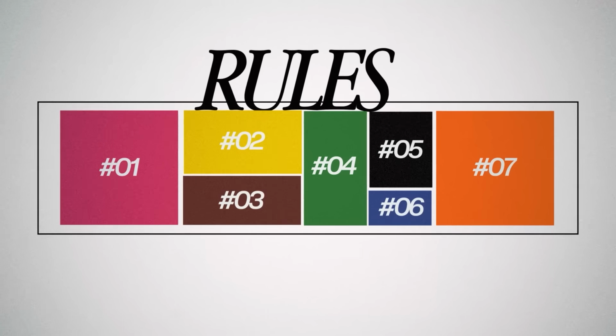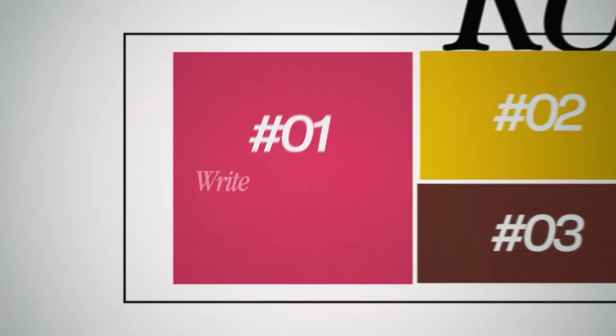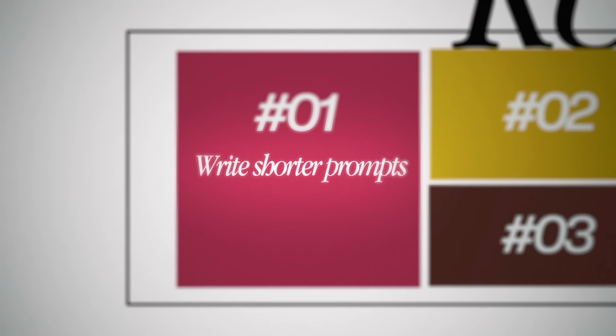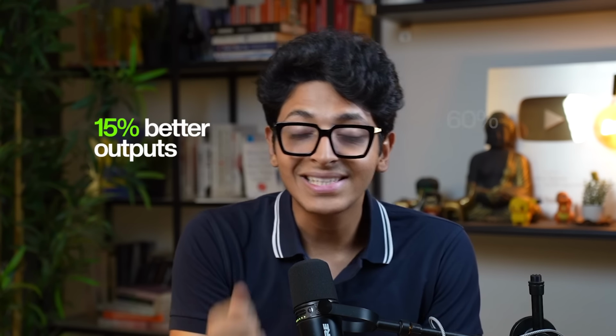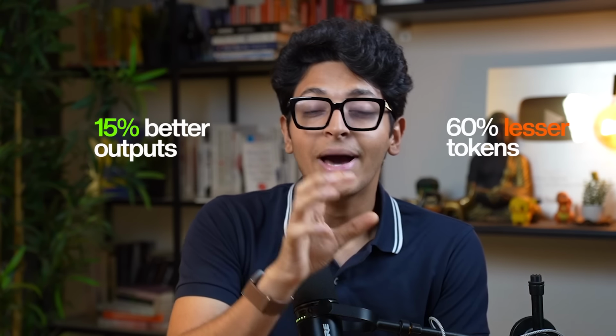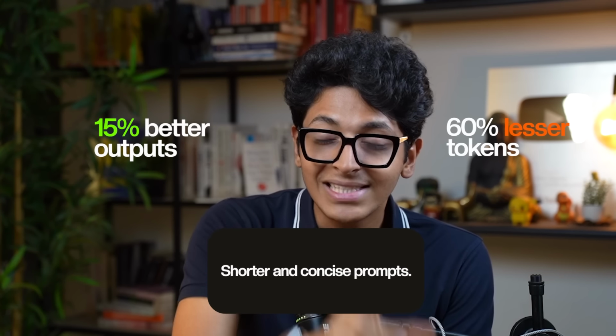Now that you understand GPT 5.6, let's understand the 7-rule framework for writing the best prompts with ChatGPT. The first step is to write shorter prompts. Delete, don't add. OpenAI found out that with GPT 5.6, less instructions gave better outputs. So you get 15% better outputs while using 60% fewer tokens by writing shorter and concise prompts.